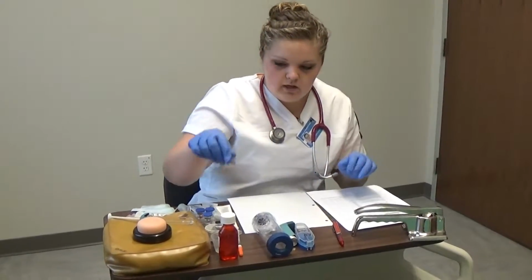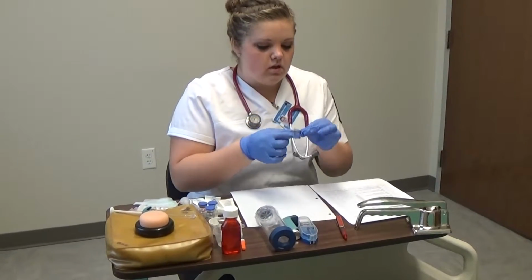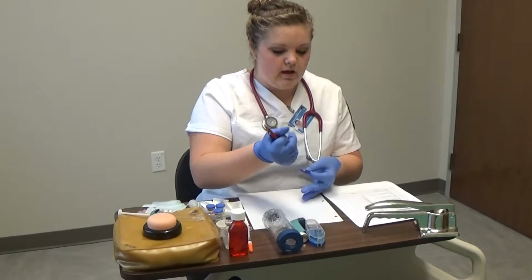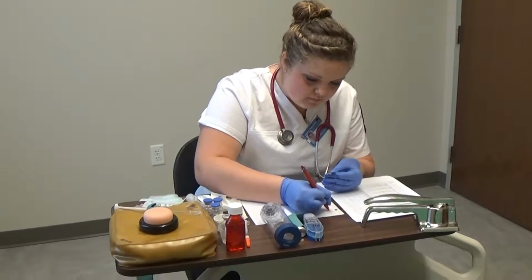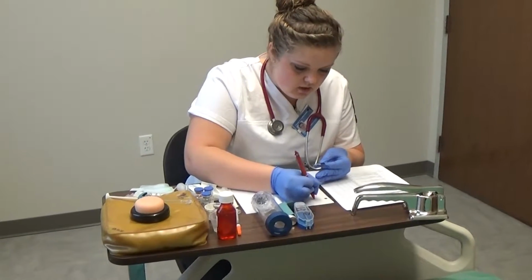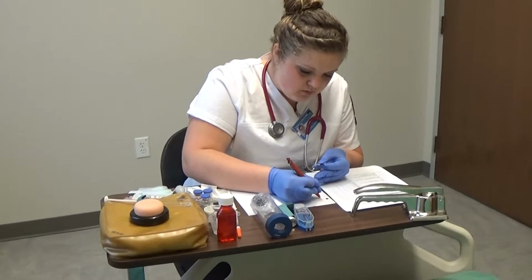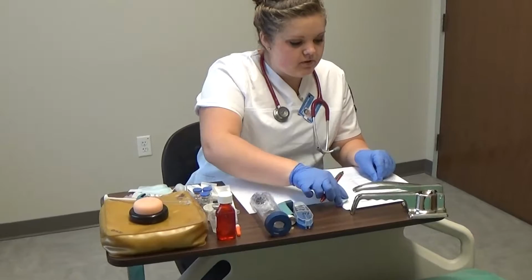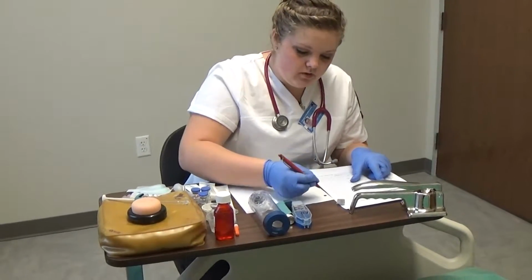So I'm going to go ahead and start with my Lanoxin. So I can see here that I'm going to have to do a calculation because my tablet is 0.25 milligrams, and what I'm going to need is 0.125 milligrams.